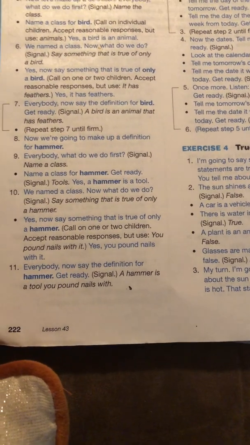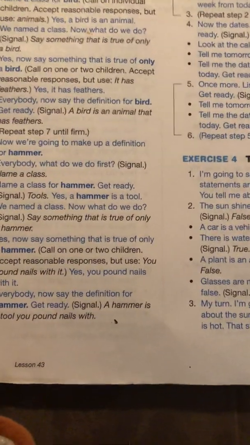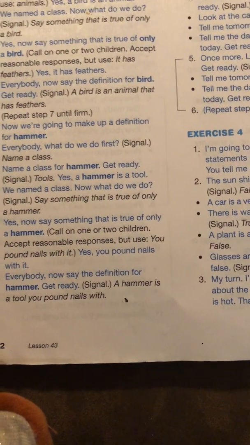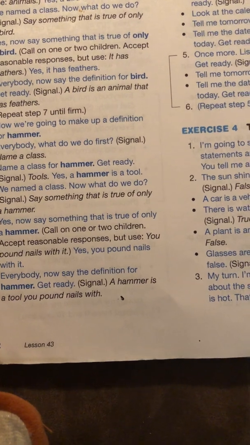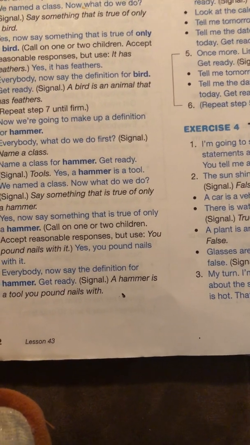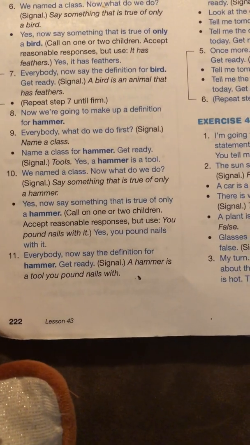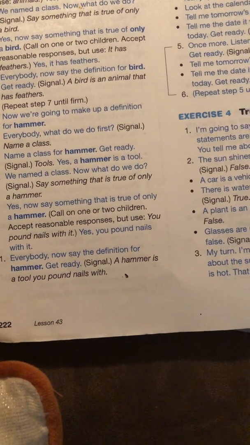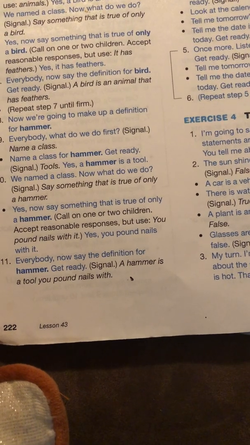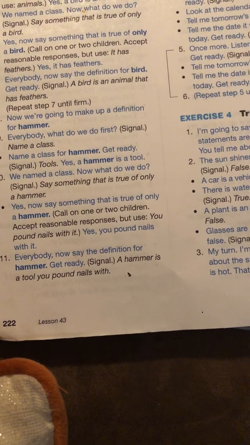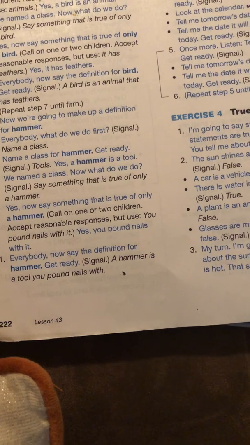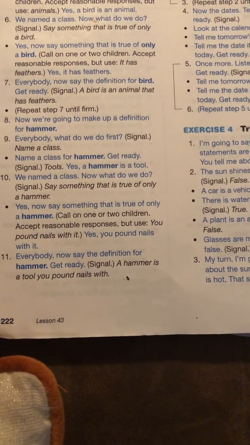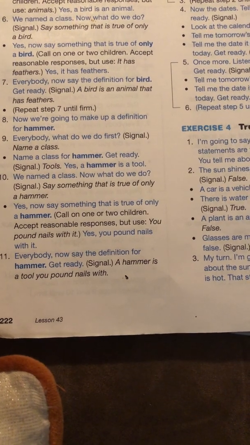We're gonna make up a definition for the word hammer. Listen, what do we do first? Get ready. Name a class. First we name a class. Name a class for a hammer. Listen, tools. Yes, a hammer is in the class of tools. We named a class. Now what do we do?